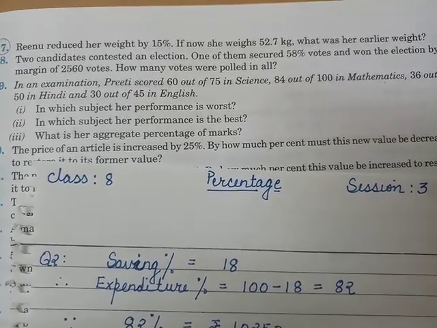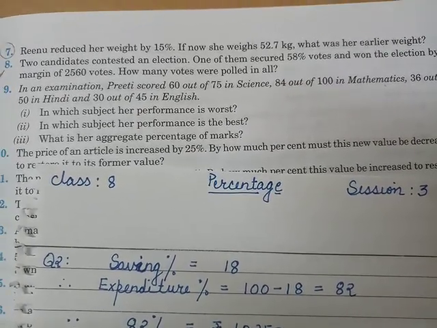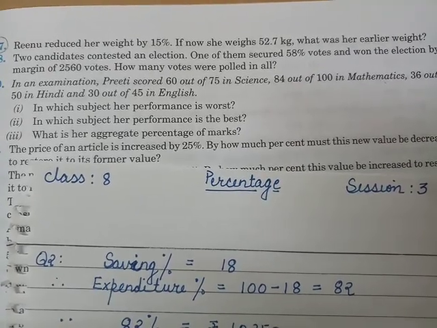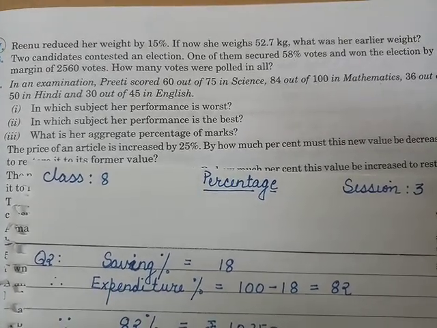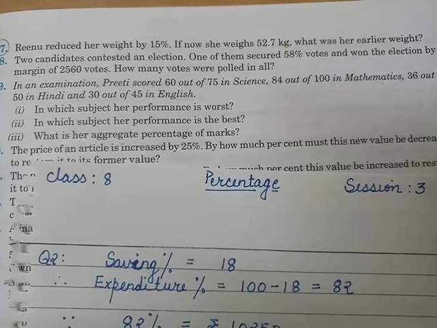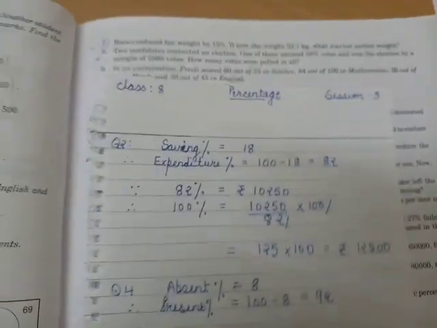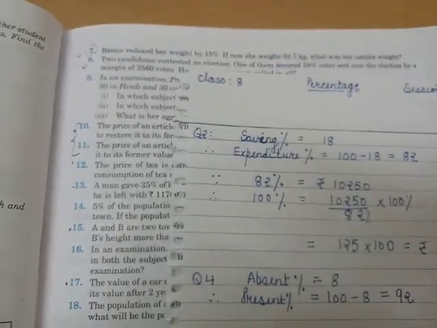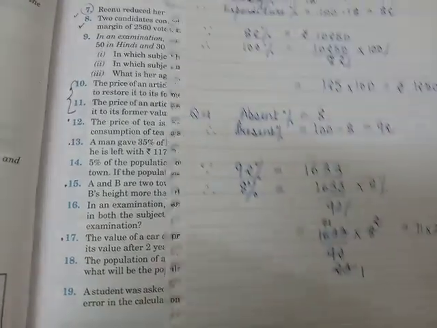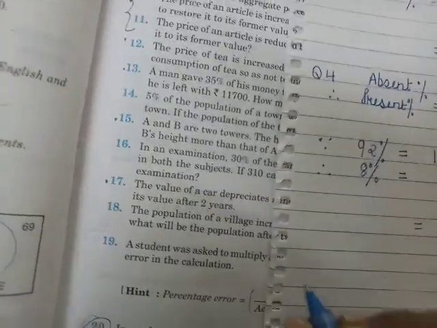So we are given the reduced weight, and we are looking for the earlier weight. What was her earlier weight? So which formula are we going to apply? The decreased quantity formula that we learnt in the previous exercise. So I do question number 7 for you.